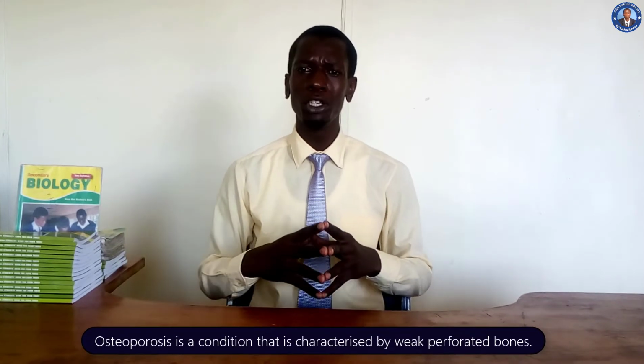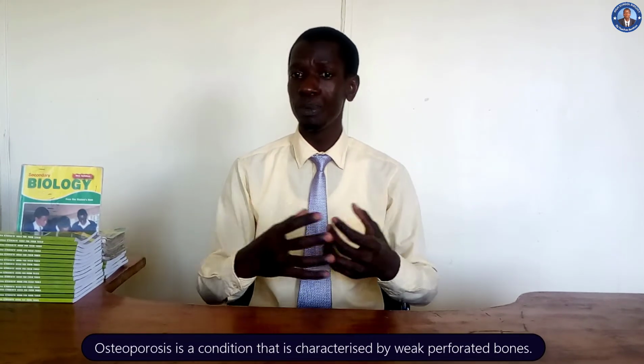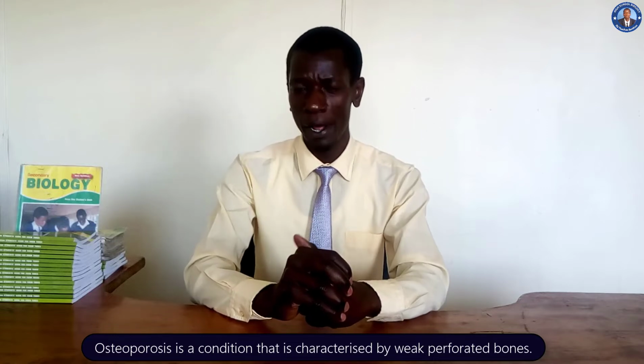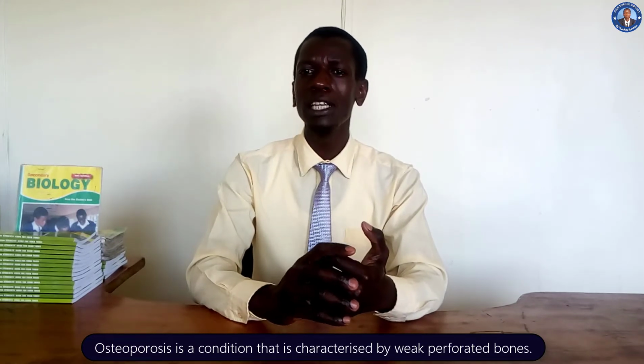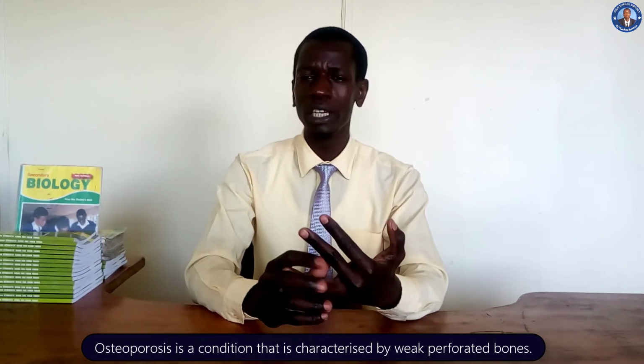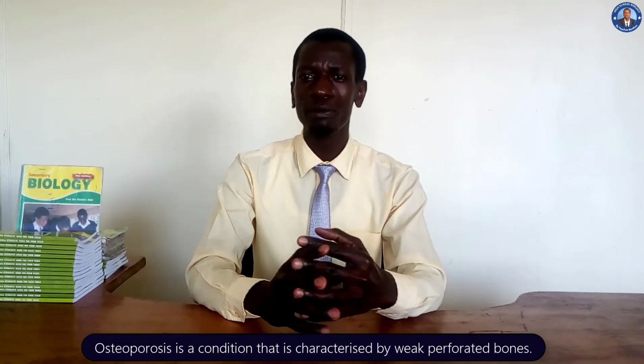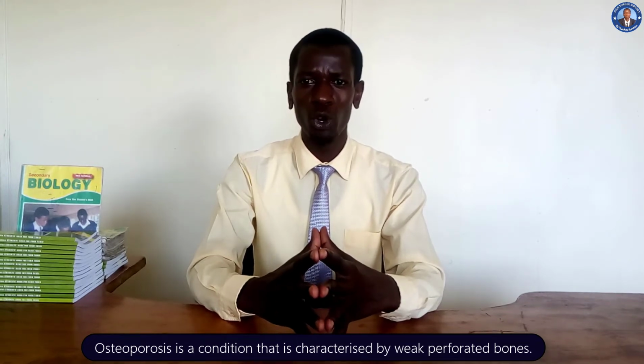In some cases, the skeletal tissue of a human being contains some perforations, some small holes in them, which make them a bit weaker instead of being strong as required. Then that leads to a disease which is referred to as osteoporosis.